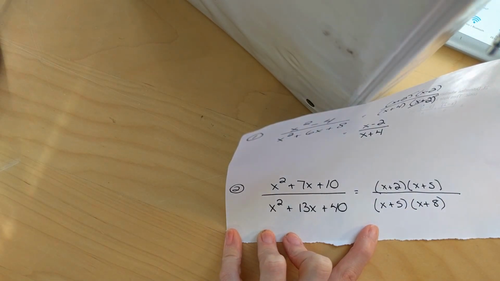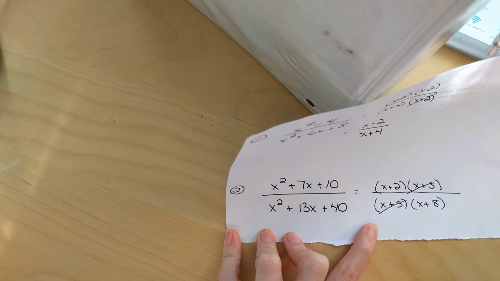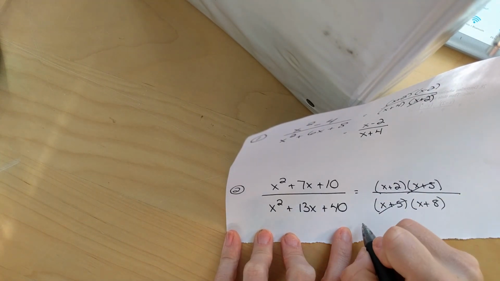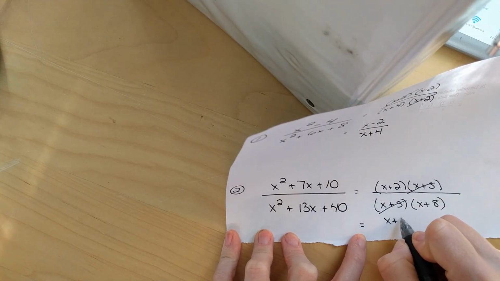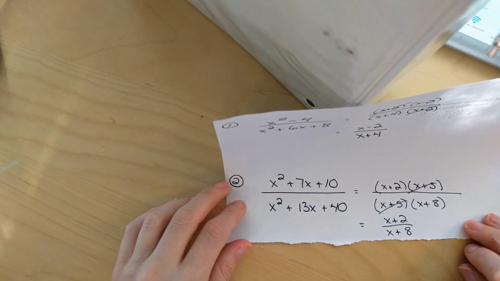Again, we look for common binomial factors between the numerator and the denominator. As you can see, the x plus 5 is common. So this rational expression reduces down to x plus 2 over x plus 8.